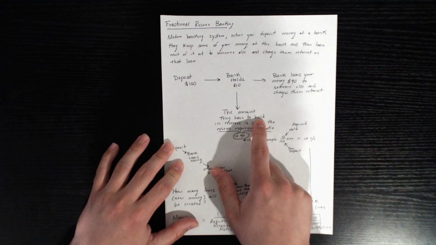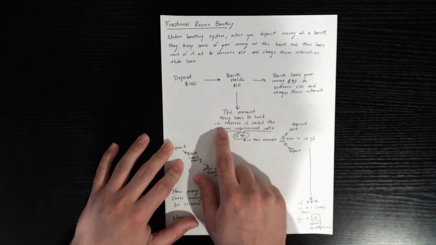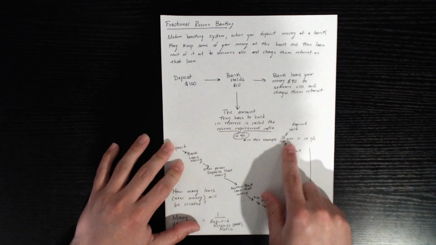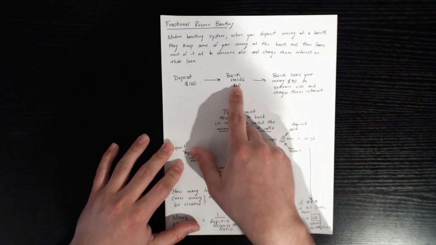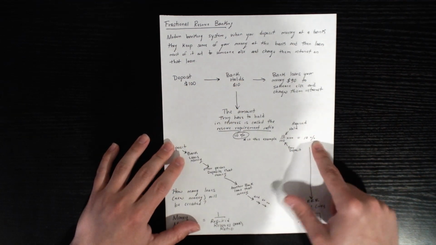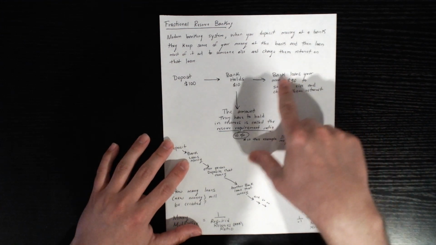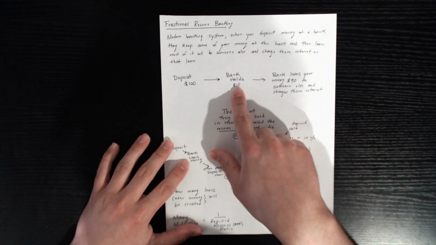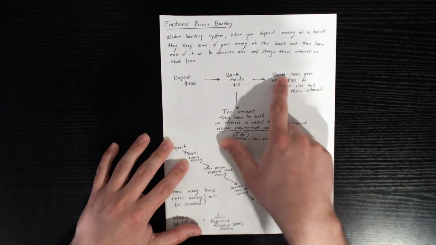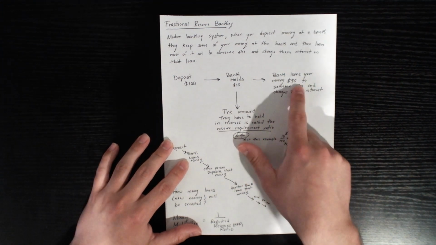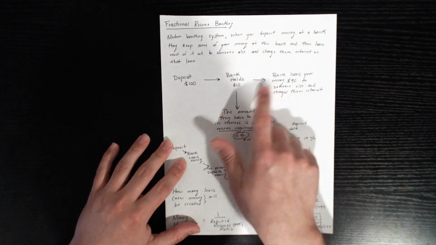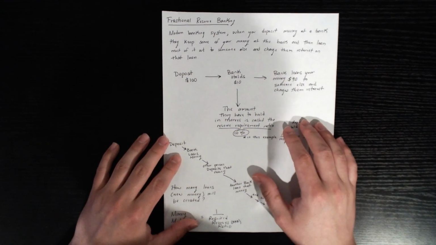The amount they have to hold in the bank vault in the reserves is called the required reserve ratio, which in this case is 10% because they're holding $10 out of my $100 deposit. So that's 10%. Now, the rest, the other $90, they don't have to hold in the vault. So they're going to have the option to lend it out to somebody else and charge them interest. And this is how banks make money. They lend your money out to somebody else and charge them interest.